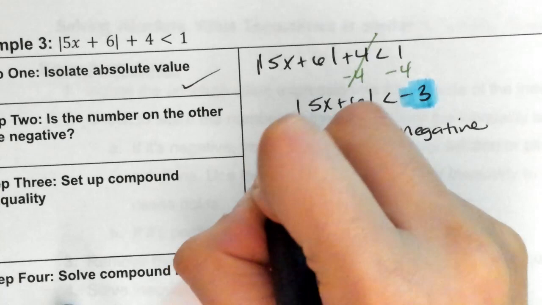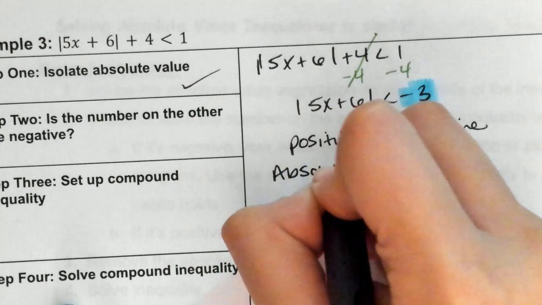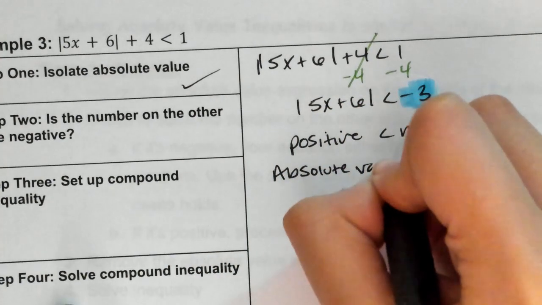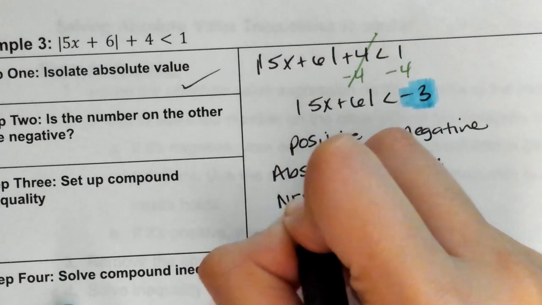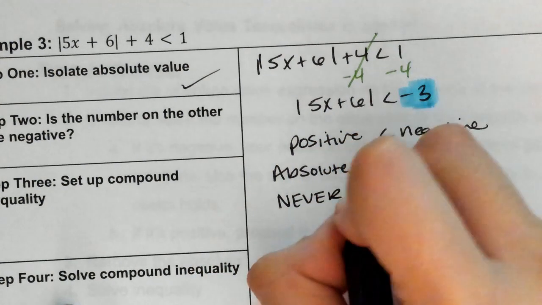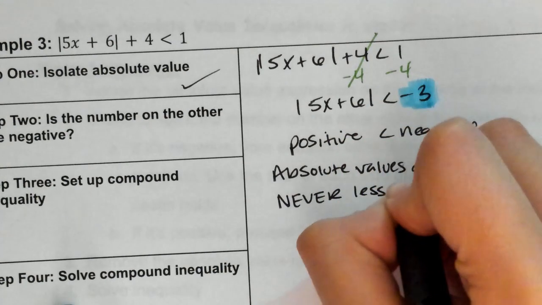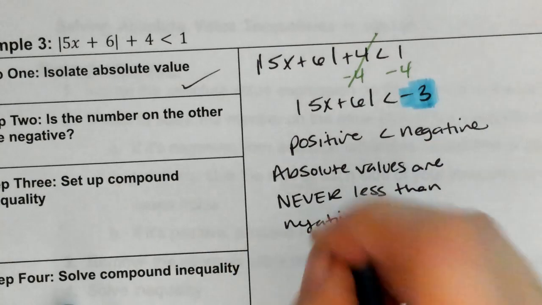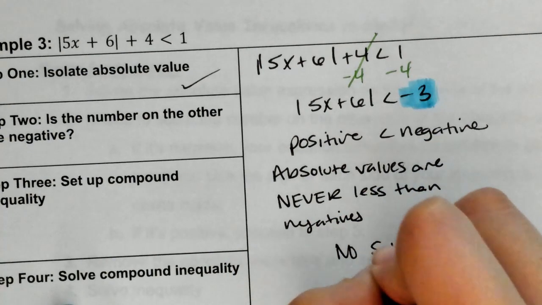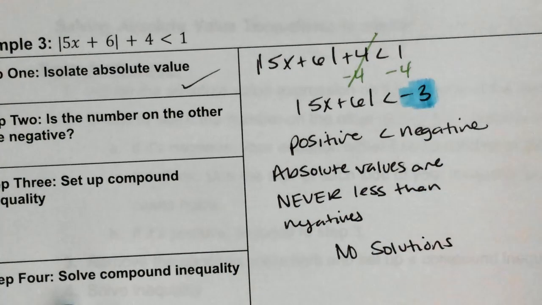So, absolute values are never less than negatives. So this is a case of no solutions.